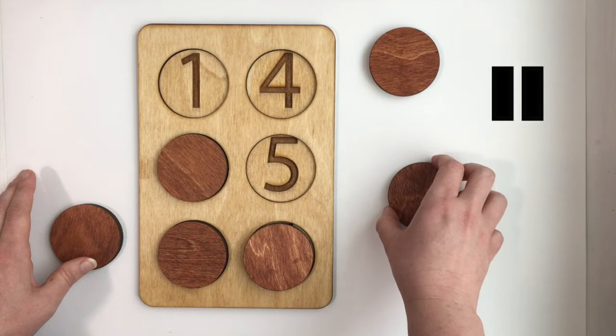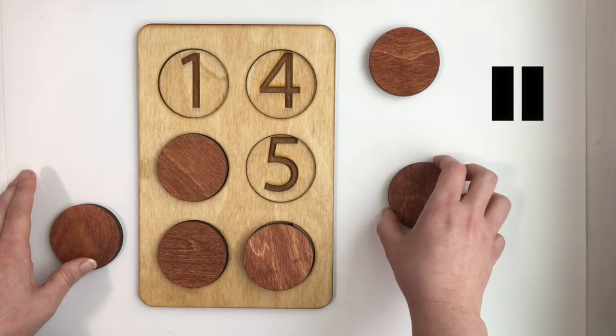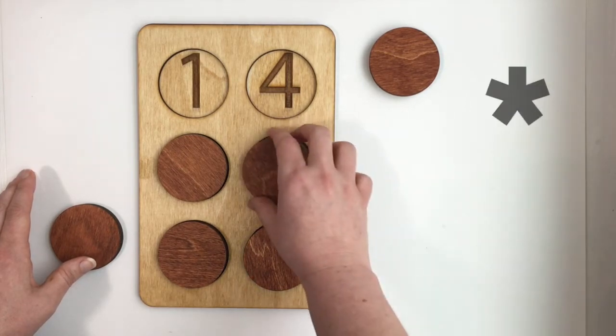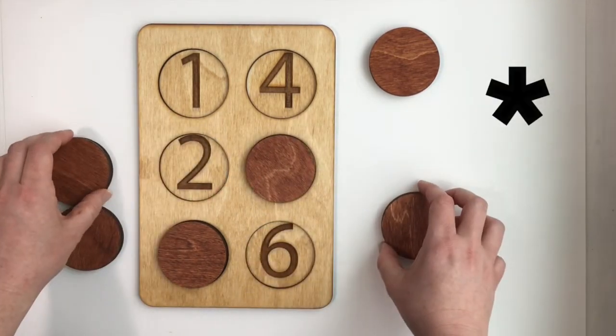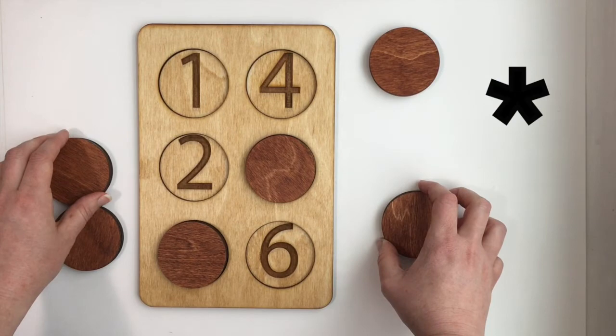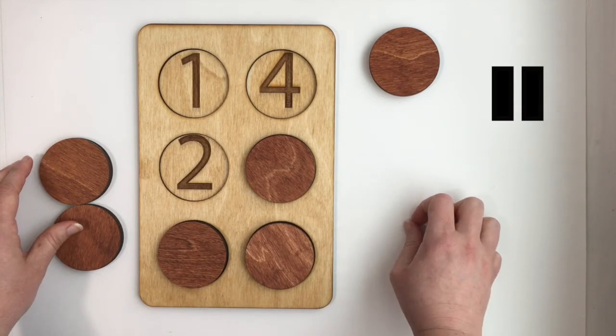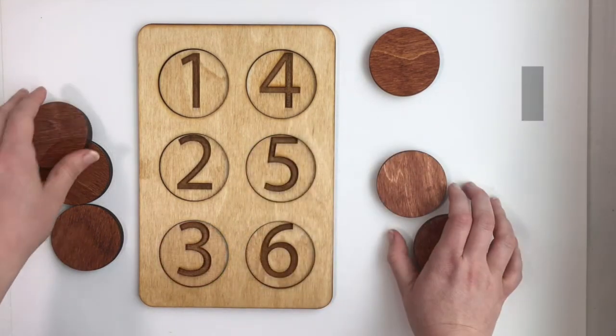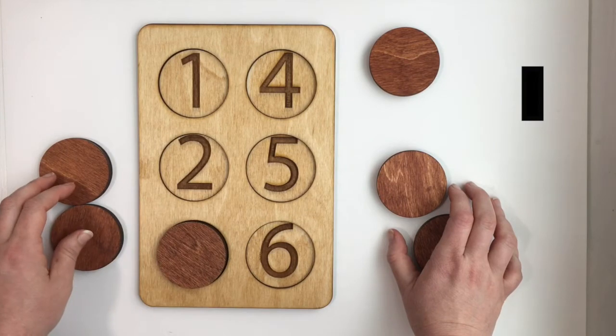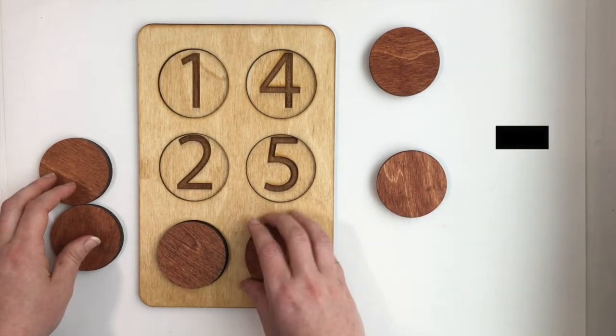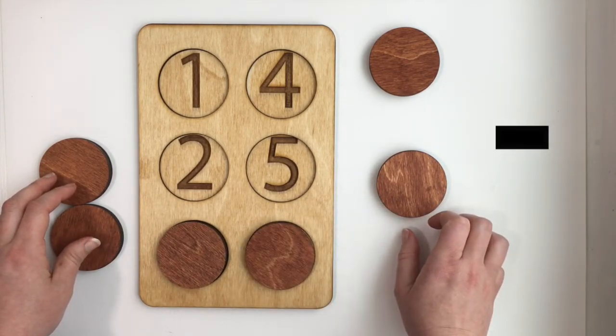Open quotation mark is also 2, 3, and 6. An asterisk is dots 3 and 5. A close quotation mark is dots 3, 5, and 6. An apostrophe is dot 3. A hyphen is dots 3 and 6.